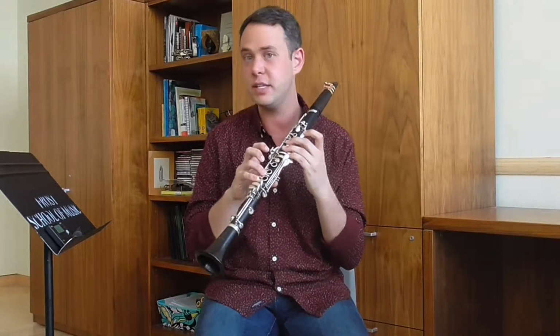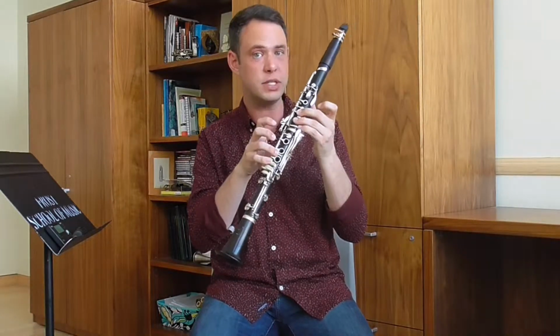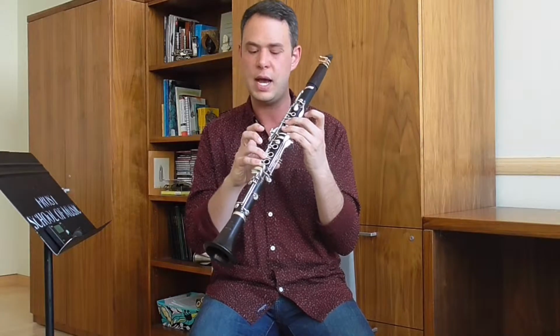Now, when we're applying this sliver key, we want to make sure that we're actually not touching any of the tone holes. So if you can see, I'm right on the edge of it. I'm not flat on it because it would hit the tone holes. I'm right on the edge.